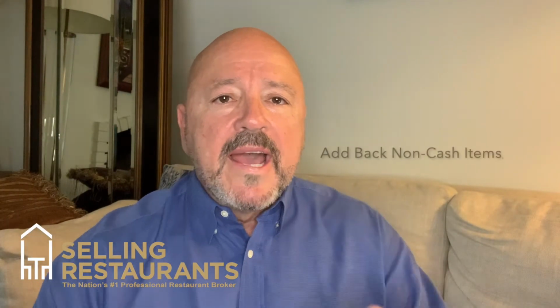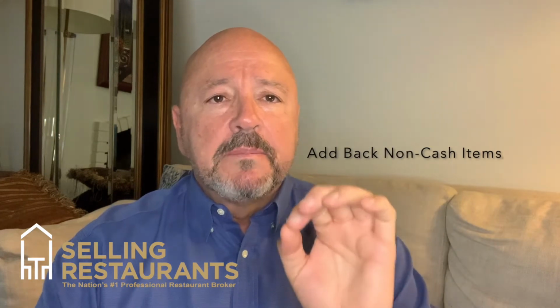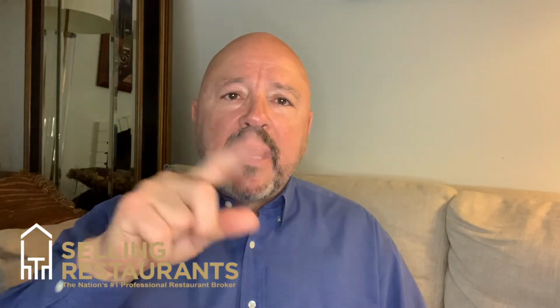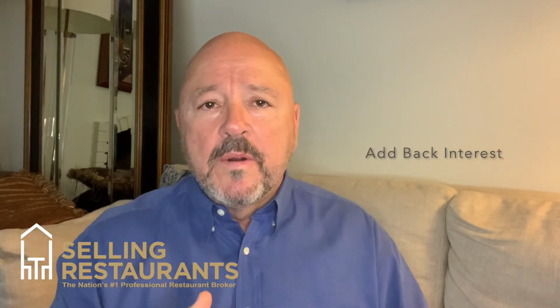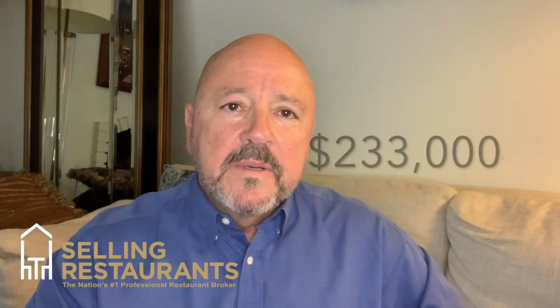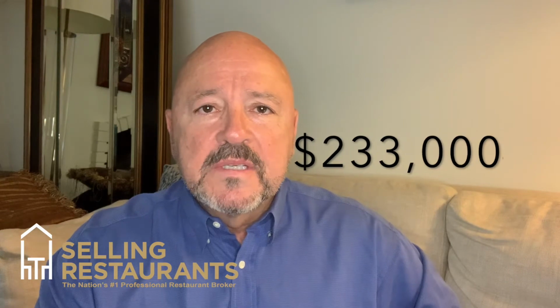Then finally what we do is we will add back the non-cash items such as depreciation and amortization. And then finally we'll add back interest because the buyer isn't acquiring your debt, and we're trying to get what the cash flow is before any payments to the bank. That's our objective. So when we add all these things up, it comes up to a cash flow of $233,000 for this particular restaurant. Okay, so now we got a number. What are we going to do with it?